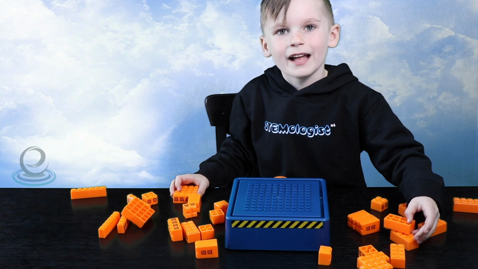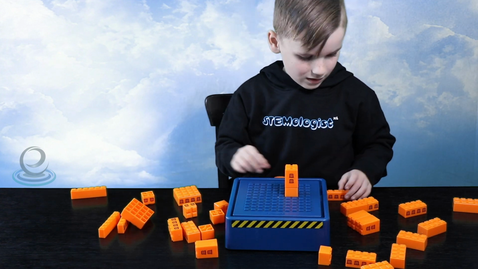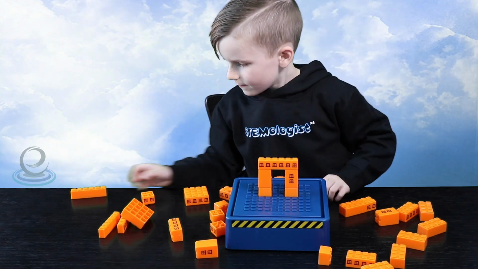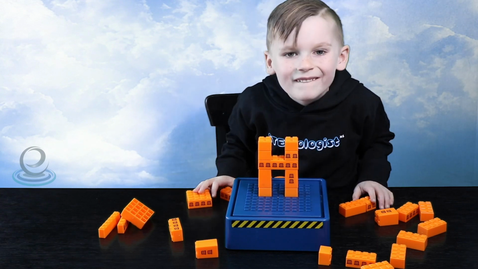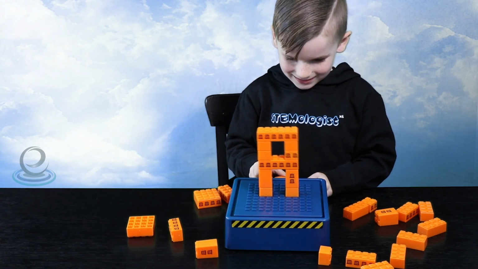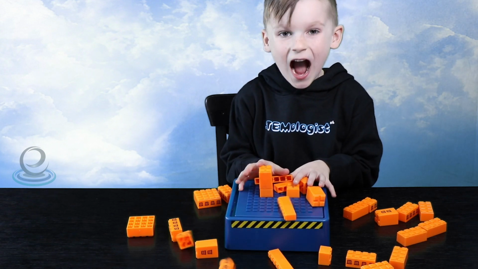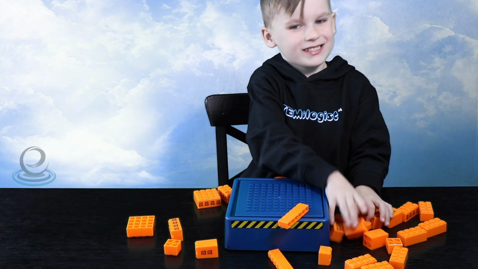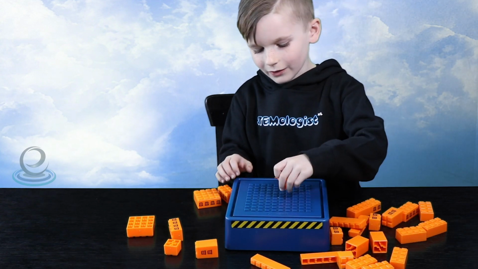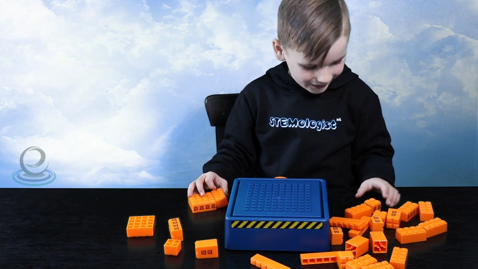This time we're going to add some more structures to it. Alright, let's test it. 1, 2. That didn't work out so well. We already know that keeping it lower to the ground helps the structure. So let's try one last structure.